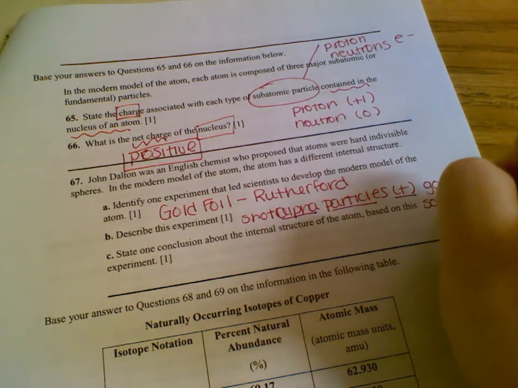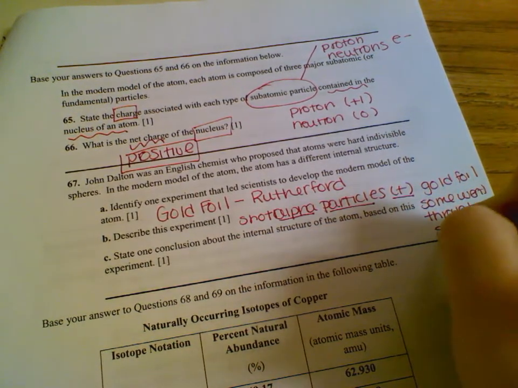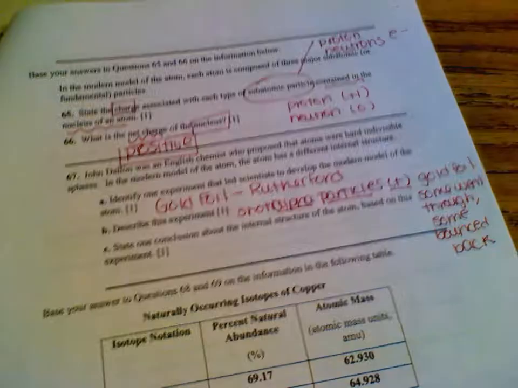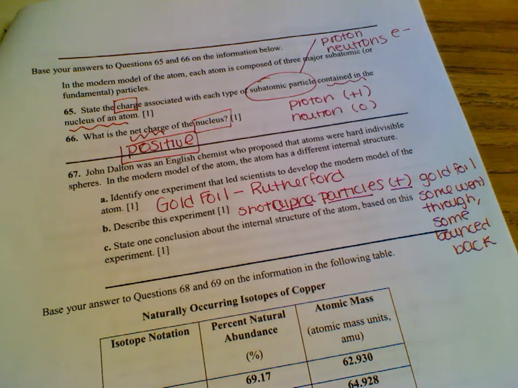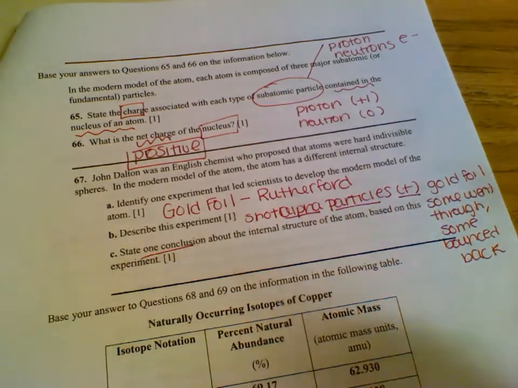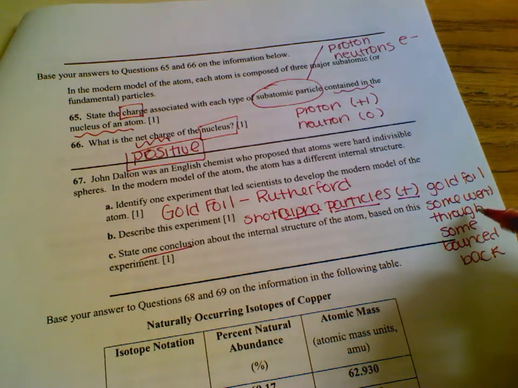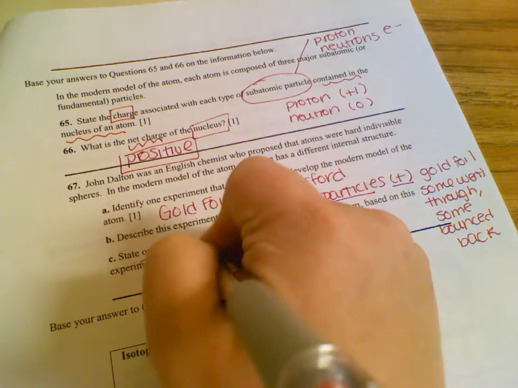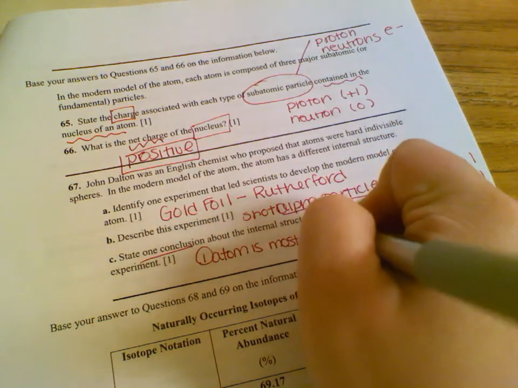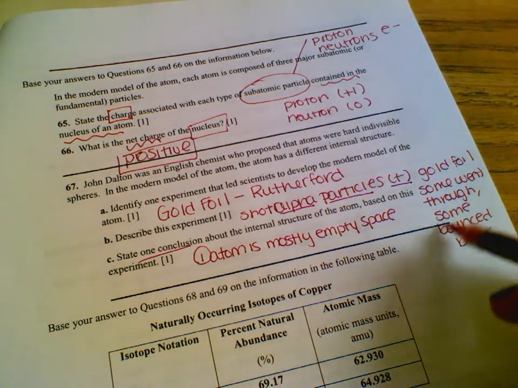Some went through. Some bounced back. And from that, we got two different conclusions about the structure of the atom. C is going to ask about one of those conclusions for the internal structure. So I only have to say one of them. But based on this experiment, because some of them went through this part, we can either say, one, the atom is mostly empty space, or because some bounce back, they are positive.